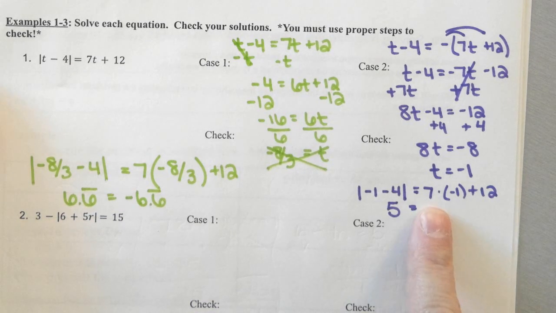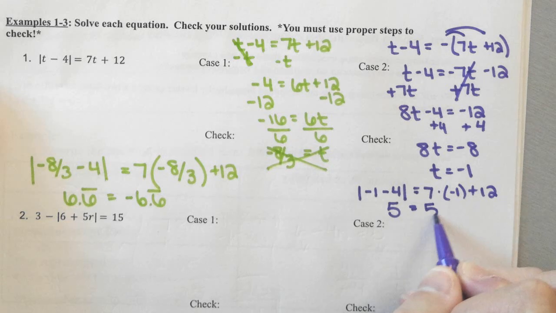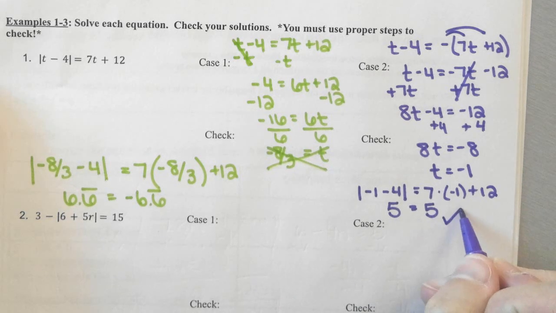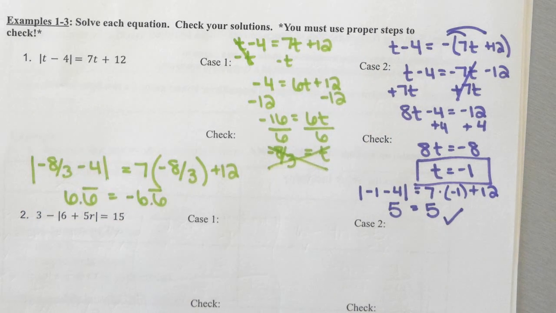Okay. Other side. 7 times negative 1. Negative 7 plus 12. 5. So did that one work? Yes, that one checked out. So I have one solution this time, and it's negative 1.